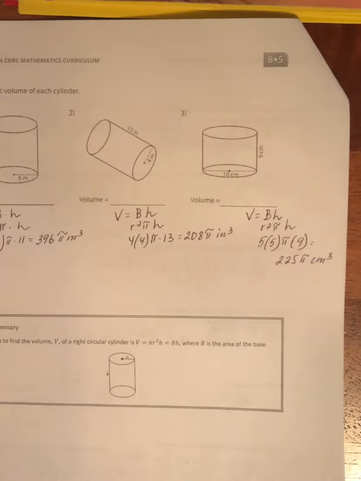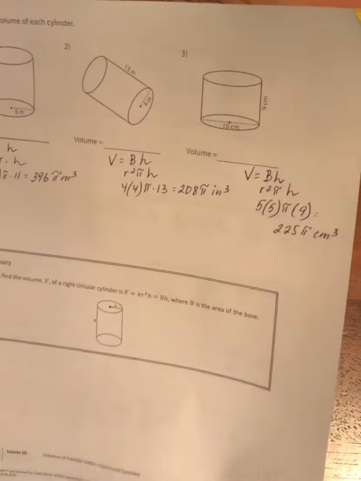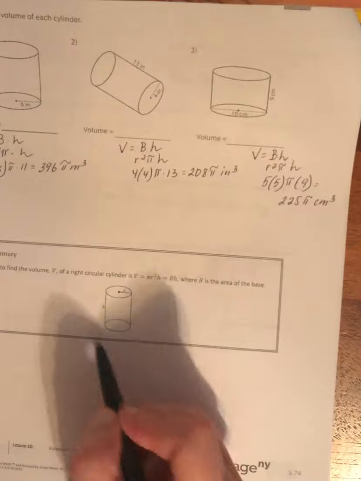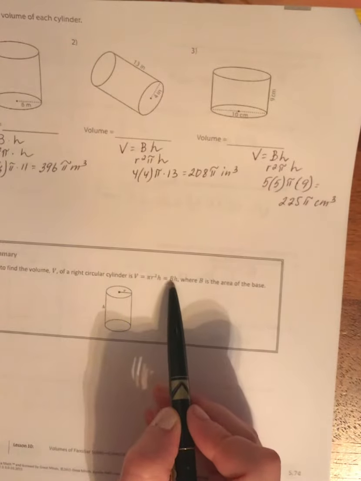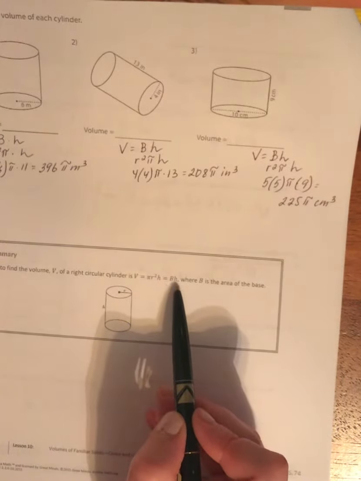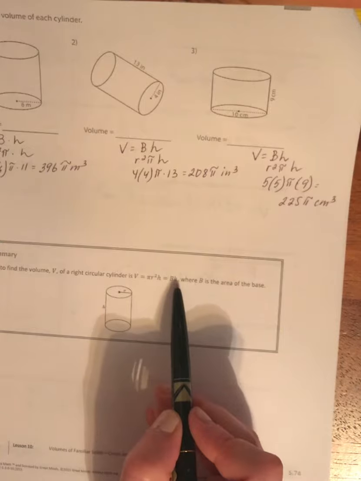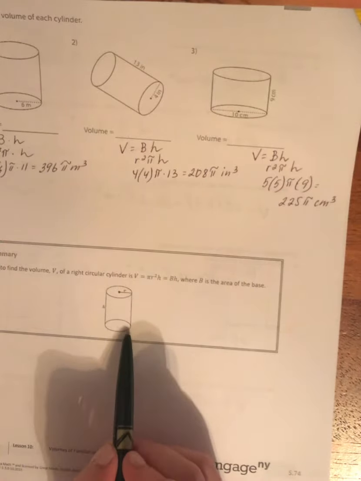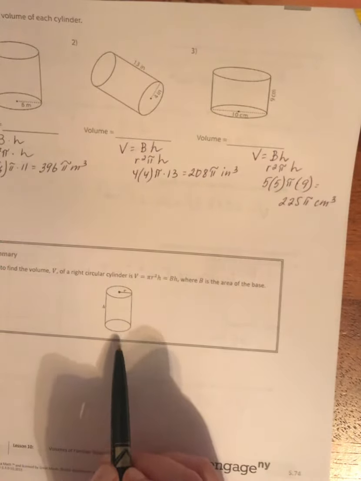Okay, so we learned today that to find the volume of the cylinder, we are using the area of the base times height formula, just like in the rectangular prism, but we are using the formula for the area of the circle instead.